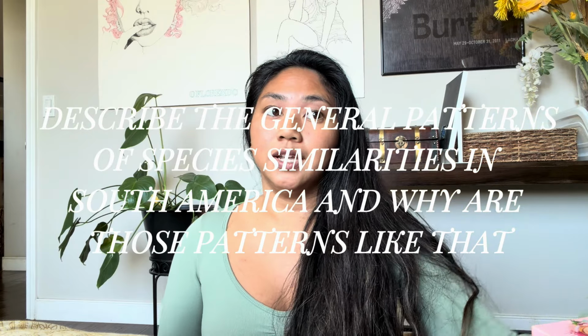Then we learn to describe the general patterns of species similarities in South America. Why are those patterns like that? In South America, their patterns of species are usually similar because their regions of land are usually flat or stable, and it allows their species to move freely. If we were to compare it to the Pacific coast, we have mountains, so the mountains create steep environments, different areas, and isolate the species that are there, so they can't disperse as freely as they would like to.